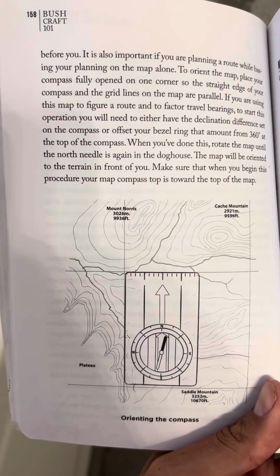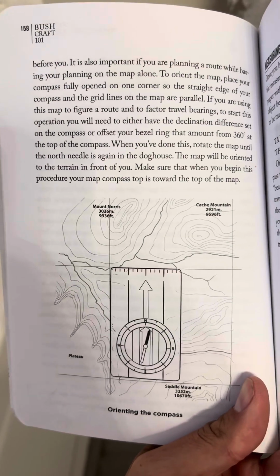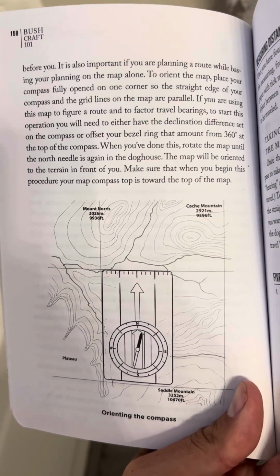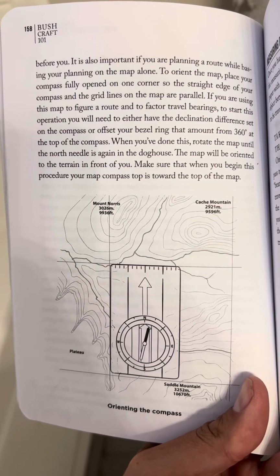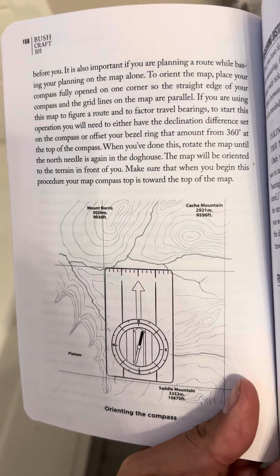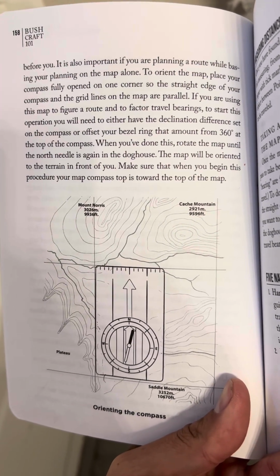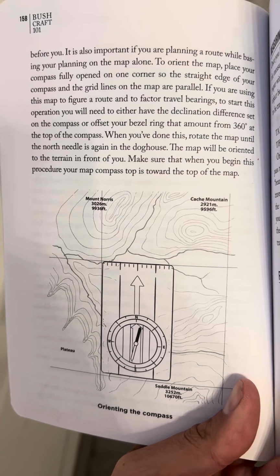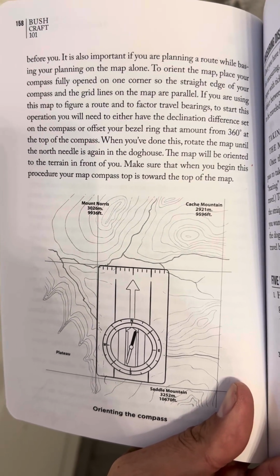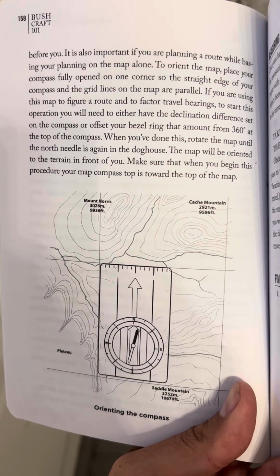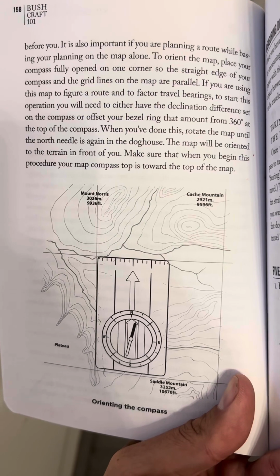Bushcraft 101, page 158. It is also important if you are planning a route while basing your planning on the map alone. To orient the map, place your compass fully opened on one corner so the straight edge of your compass and the grid lines on the map are parallel.